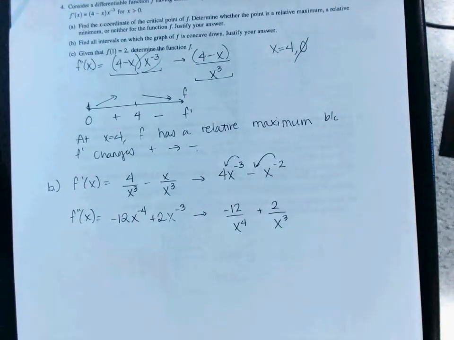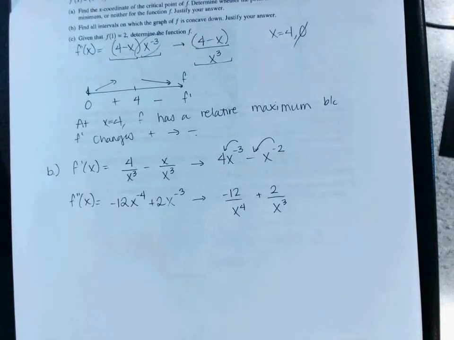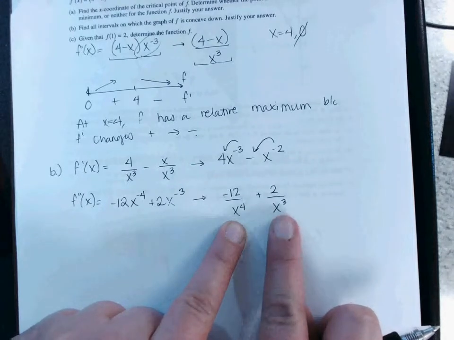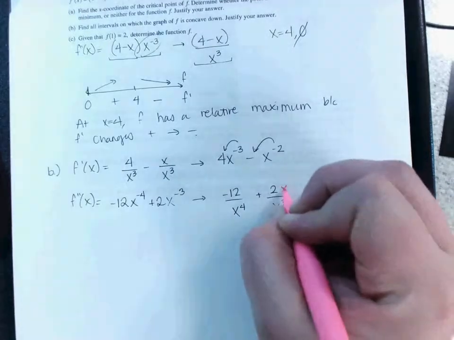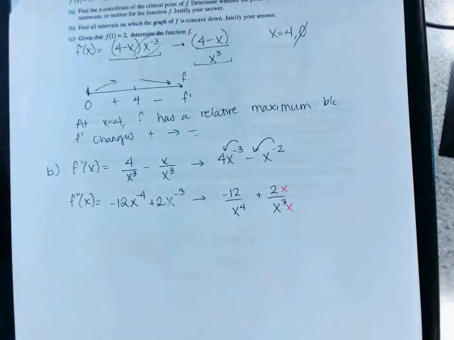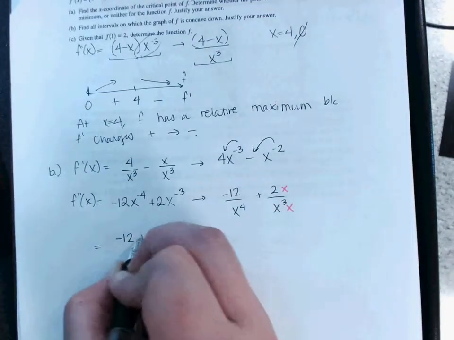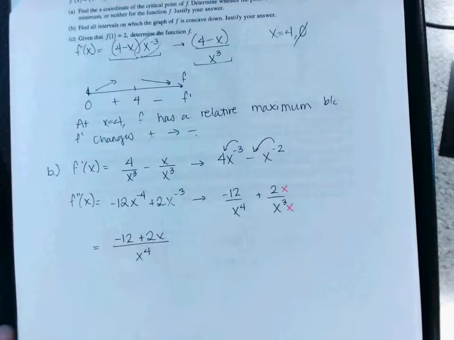Now, the downside for you choosing to separate is that you're going to have to go back and get a common denominator, but it's not hard. What do they need to match each other? This one just needs an x. So I'm going to multiply by an x here and here, and now they match each other. I can combine it back into one big fraction. So I'm going to have negative 12 plus 2x over x to the 4.